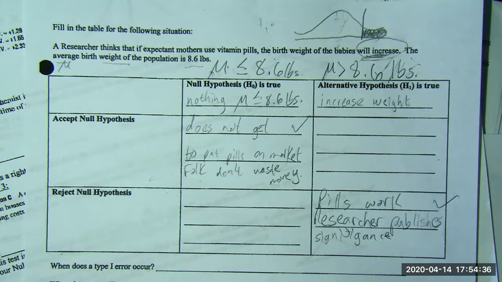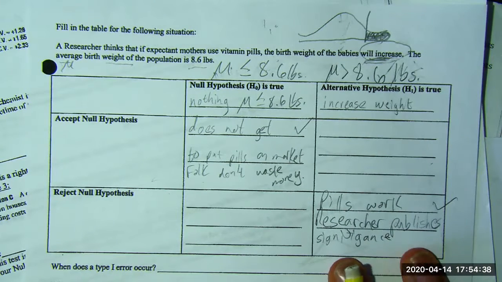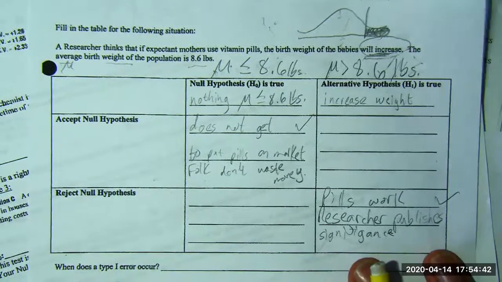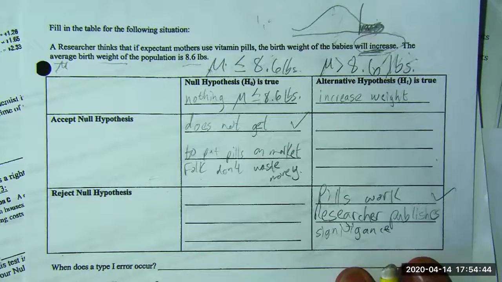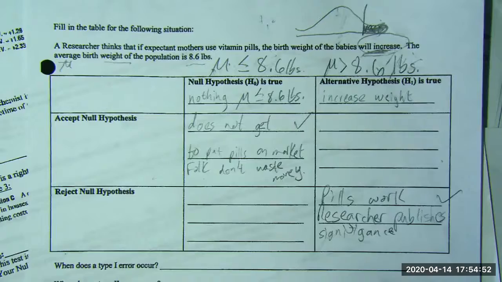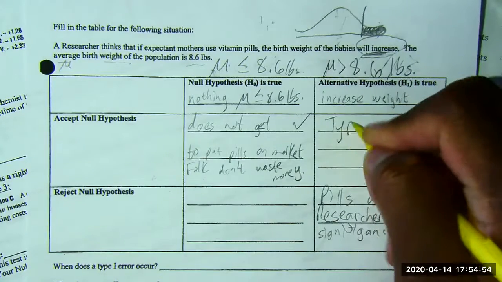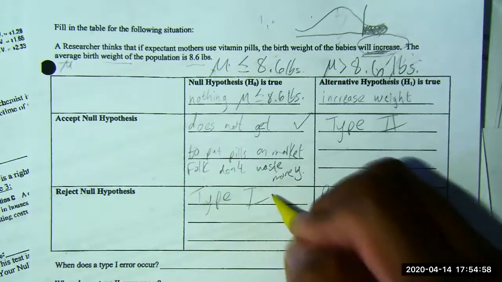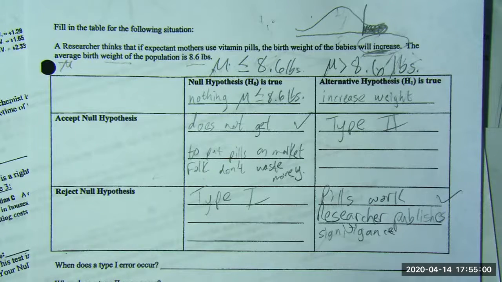Just because it hasn't gone through this rigorous analysis doesn't mean it doesn't work. We just haven't found evidence to support it or not support it. It hasn't been run through the ringer like we need it to, so we can have faith or confidence that it works. Here are our errors. This is automatically type 2 error, type 1 error.